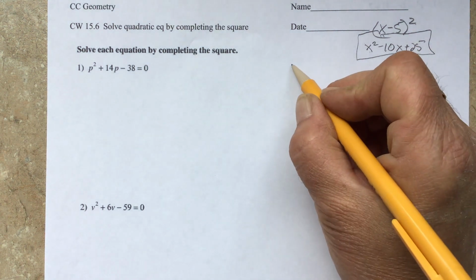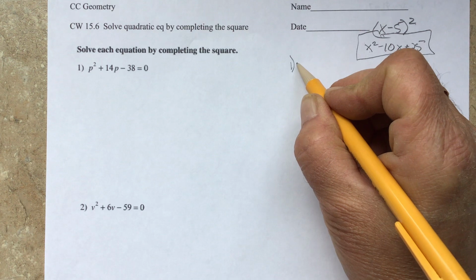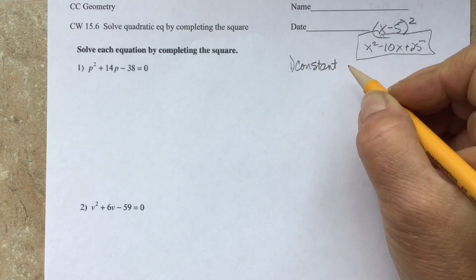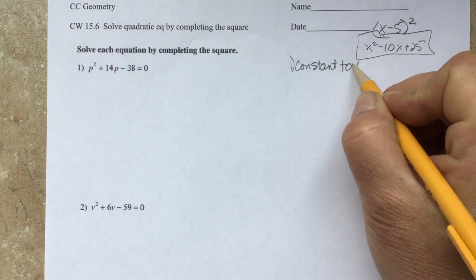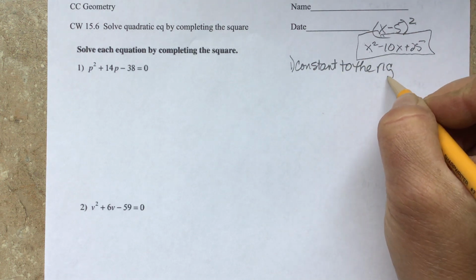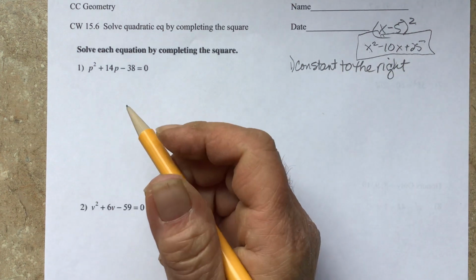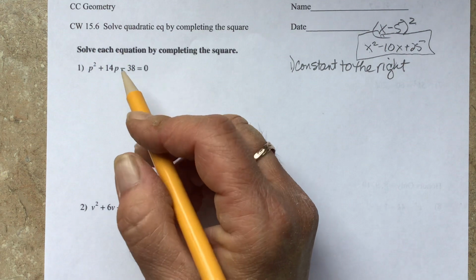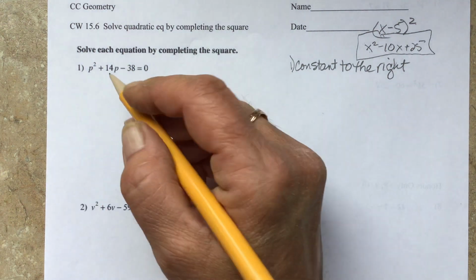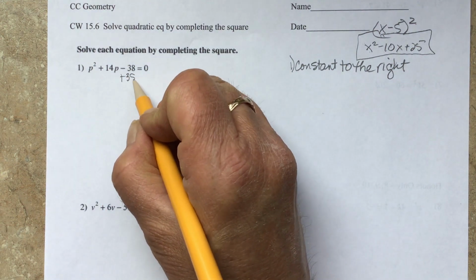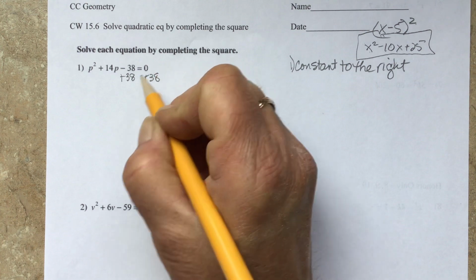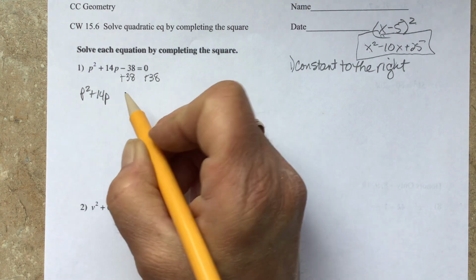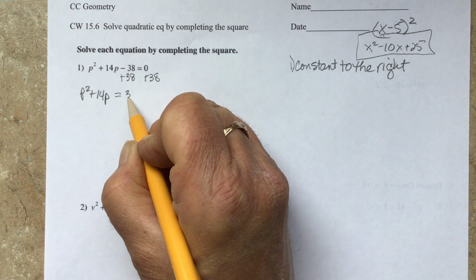All right, so the first thing we want to do is move the constant to the right. The constant is the c term. Okay, so your squared term and your power of 1 term will stay on the left. So in this case, we're going to add 38 to both sides. So I get p squared plus 14p equals 38.